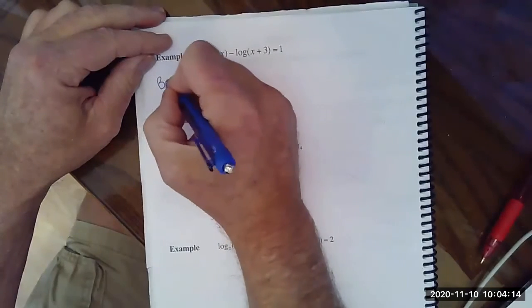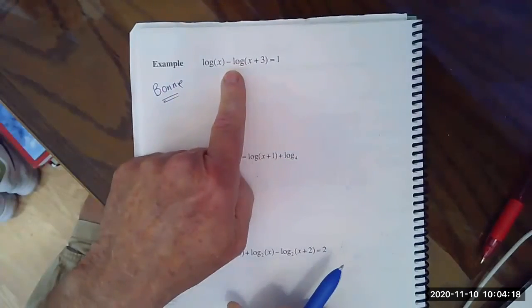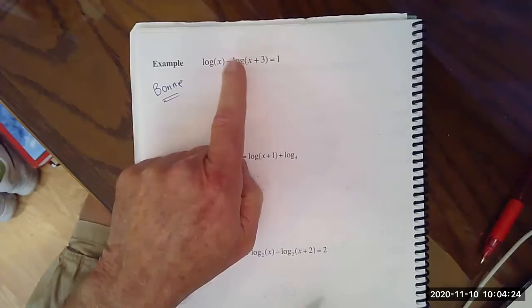I'll give you a little hint. How to push these together is a quotient of the argument, Bonnie. You got that idea? Yep, looks good.